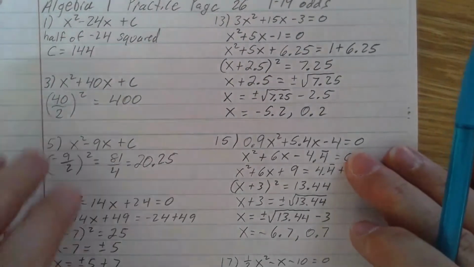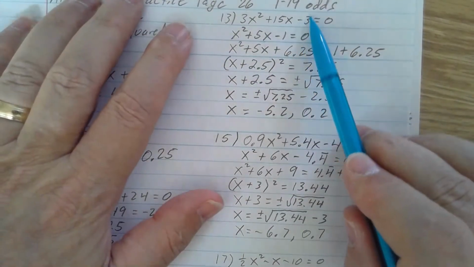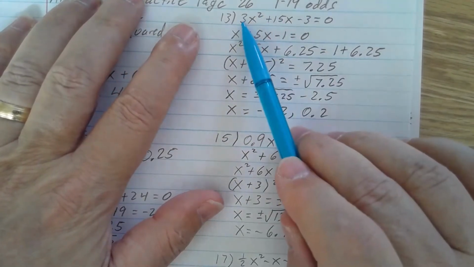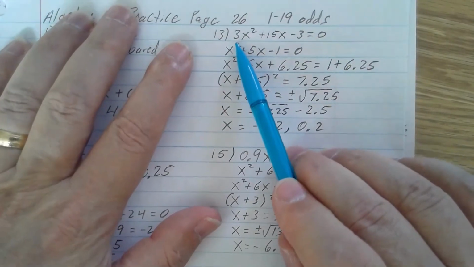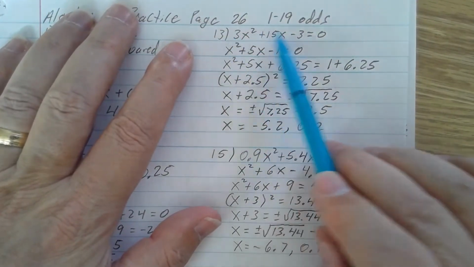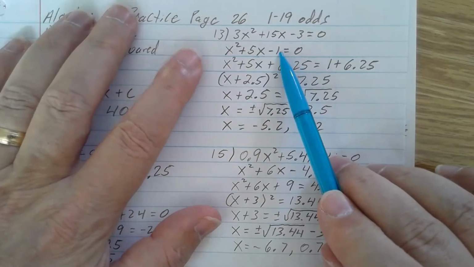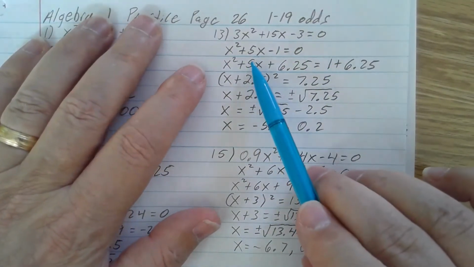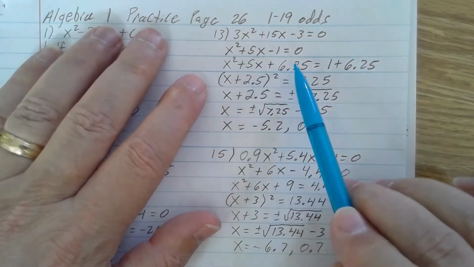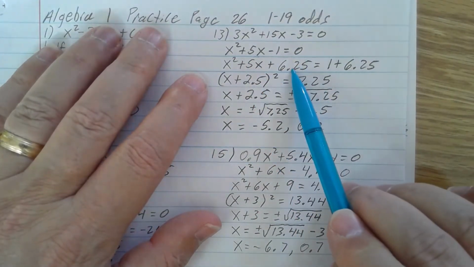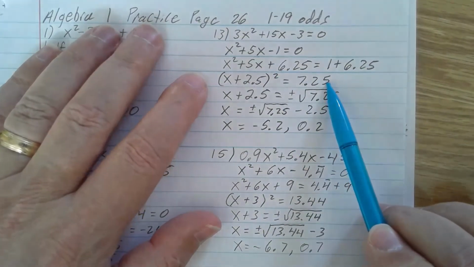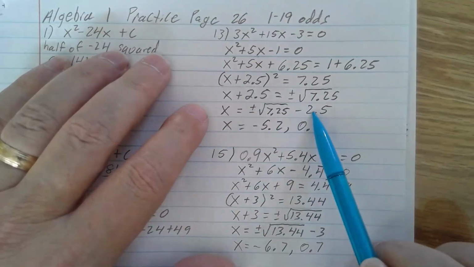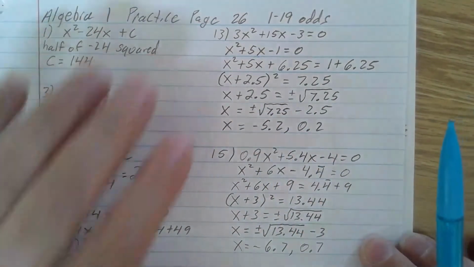13. Again, I have -3. I need a spot for c, but before I do that, I almost forgot, we have to divide everything by 3, because remember, I need a to be 1. Okay, so to get a 1, I have to divide everything by 3, so that gives me this. Now I add the 1 over here and figure out what c is. Half of 5 is 2.5, squared is 6.25, so I'm adding this to both sides to get 7.25. Do my square root, subtract the 2.5, and those are my two solutions.